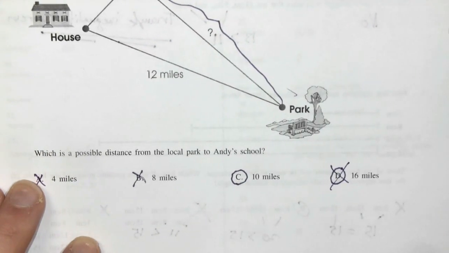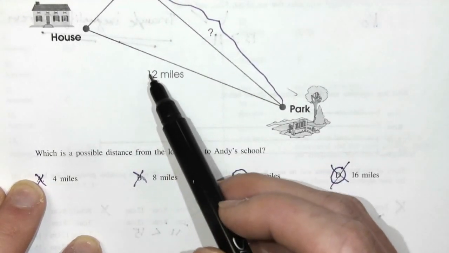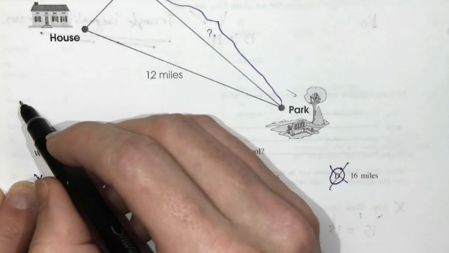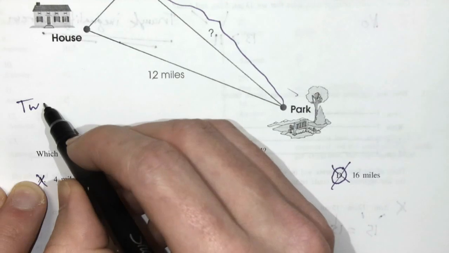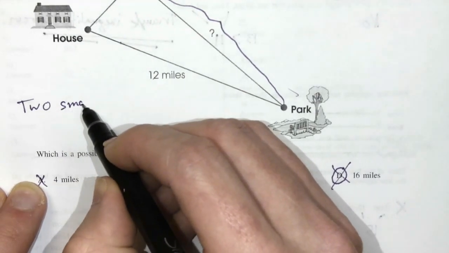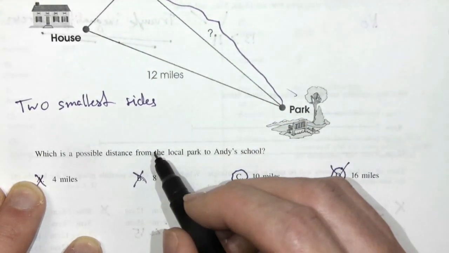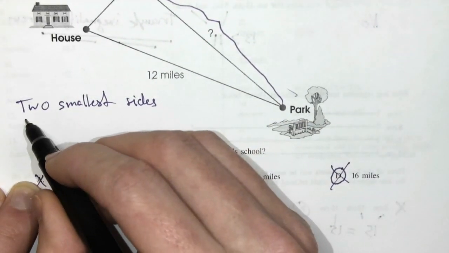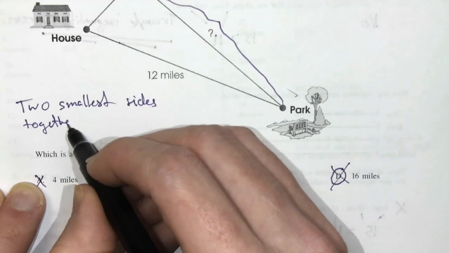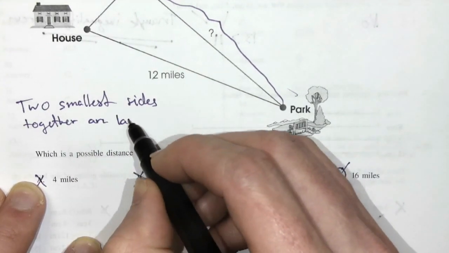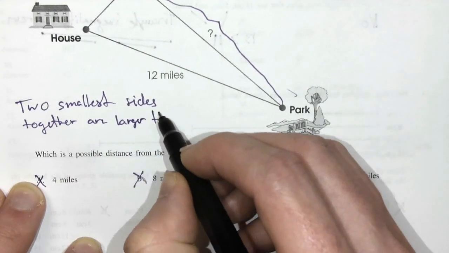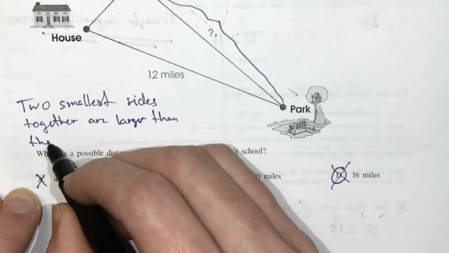So again, the theorem is that the two smallest sides together are larger than the largest side.